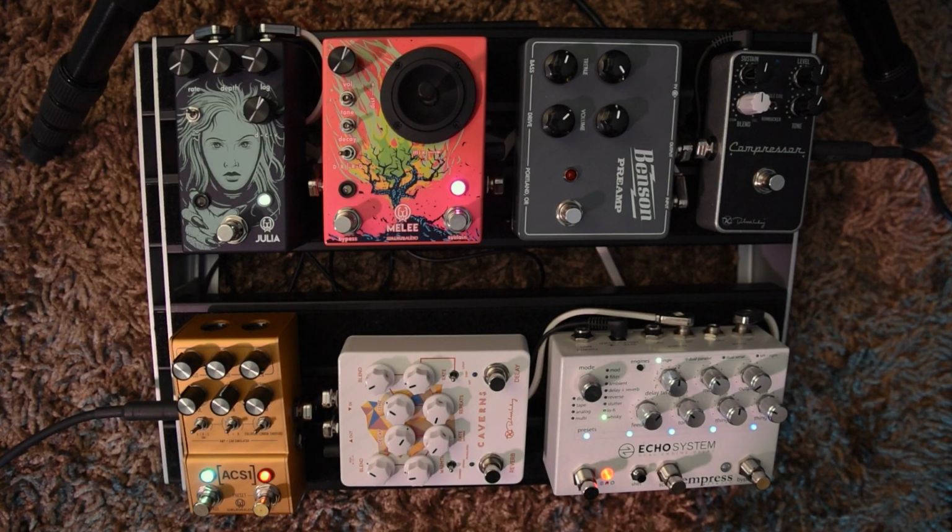Over here on my pedalboard, I have my compressor, which is my Keeley compressor, going into the Benson Preamp, which is my overdrive pedal, which is going into the Walrus Melee, the beautiful pink pedal, which is a distortion/reverb pedal, which is going into the Walrus Audio Julia, which is a chorus/modulation pedal. From there, it's coming into the Echosystem, which is my delay unit. From there, it's going into the Caverns, which is a reverb and delay unit. And from there, it's going into the guitar amp.